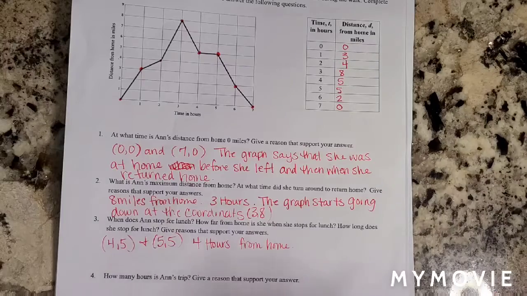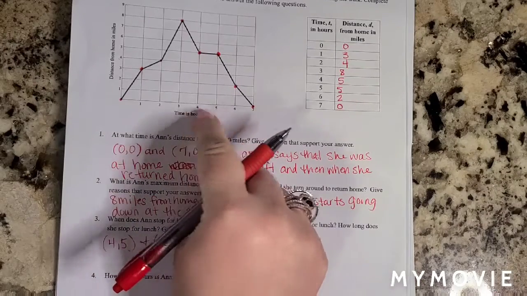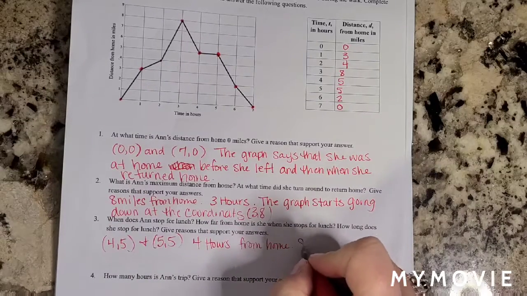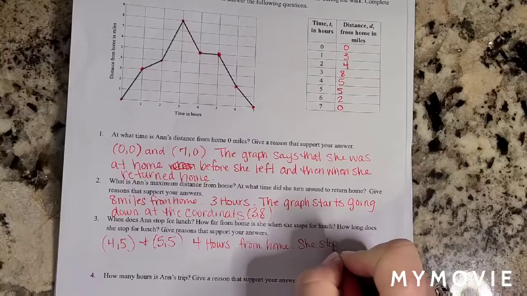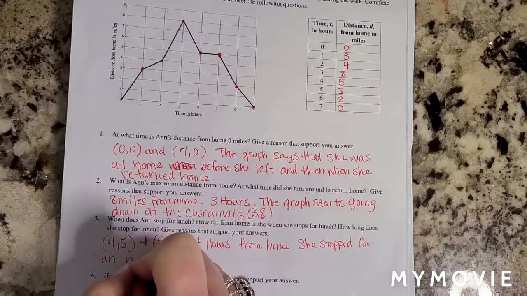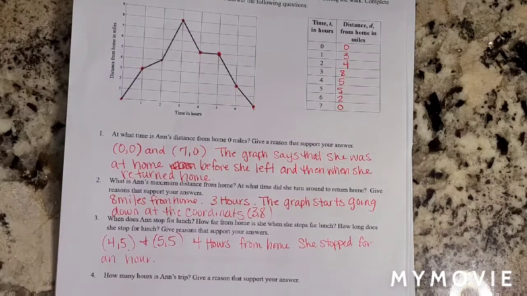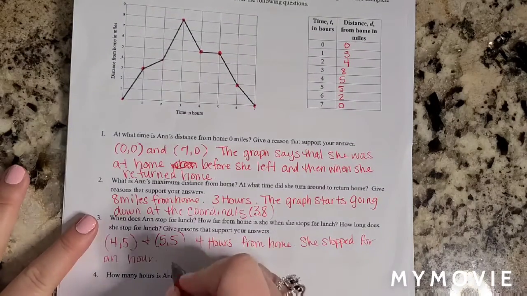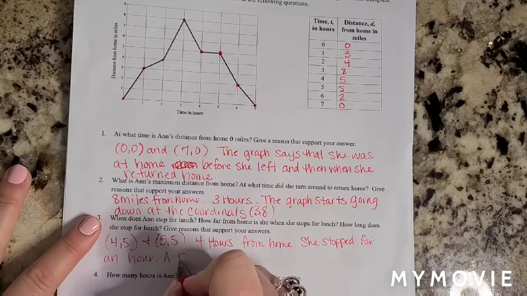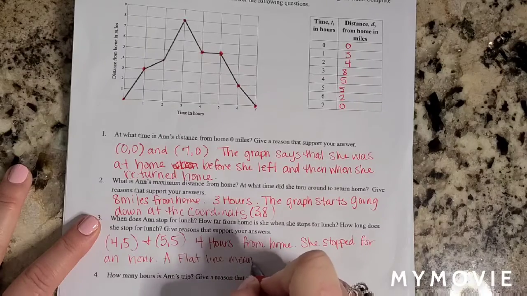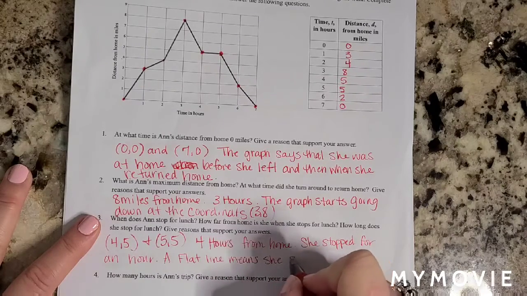How long does she stop for lunch? Well, I can see that she stopped at 4 and she left at 5. So she stopped for an hour. And give reasons to support your answer. So I can say I know that when I see a flat line, that means she stopped. So a flat line means she stopped.